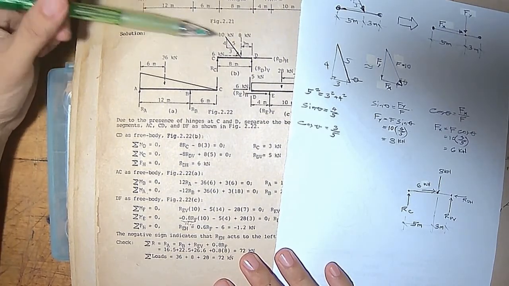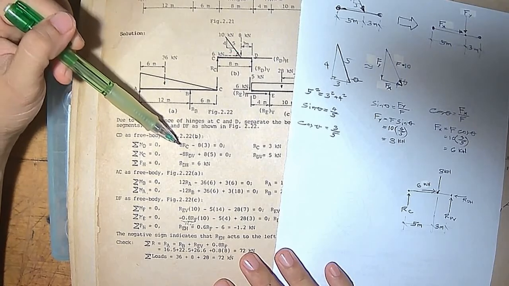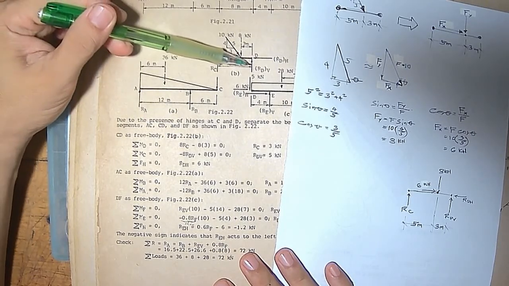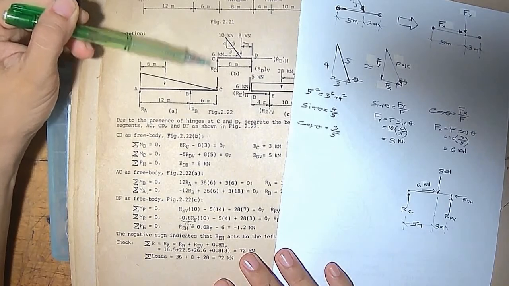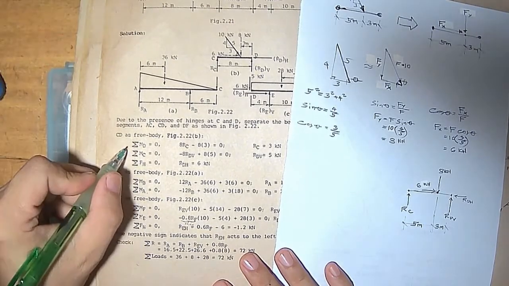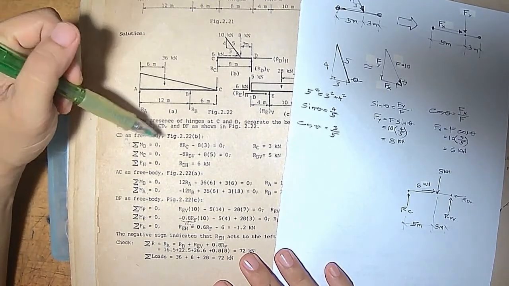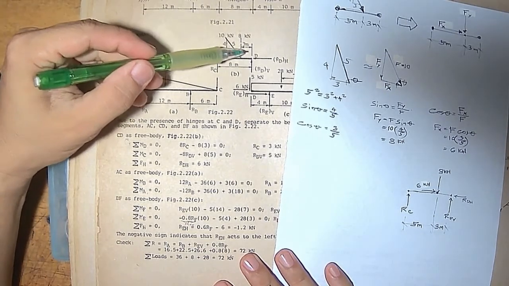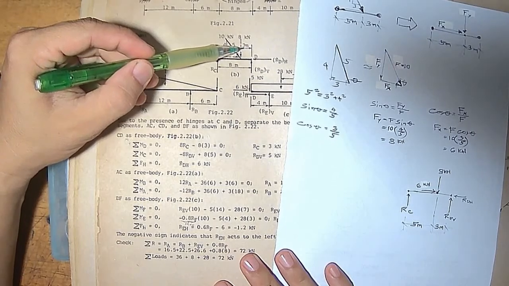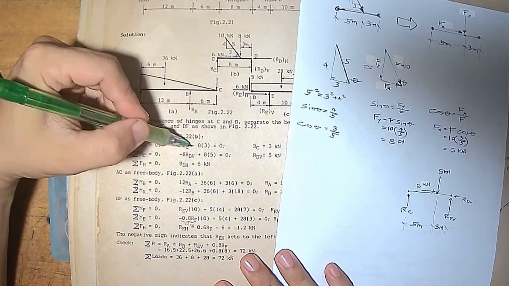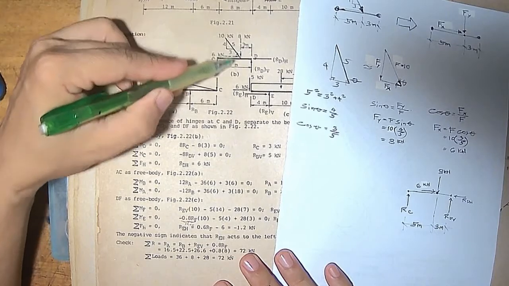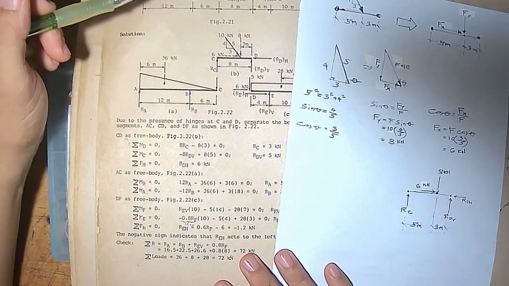So, taking moments at D, this becomes now 8 being the lever arm of RC. Note na clockwise is positive. Okay? Followed by 8 times lever arm na 3. Yung 8 is negative dahil counter-clockwise ang kanyang direction.